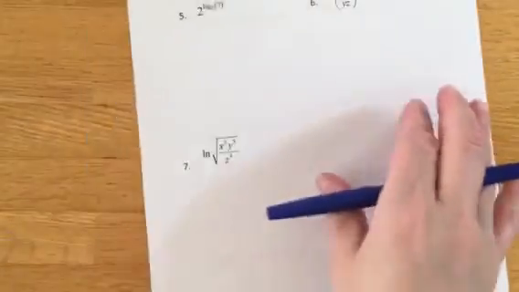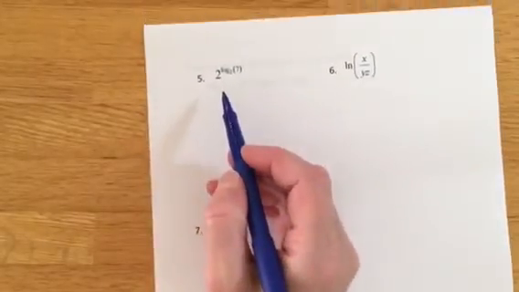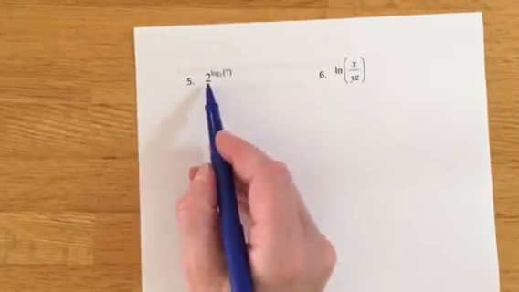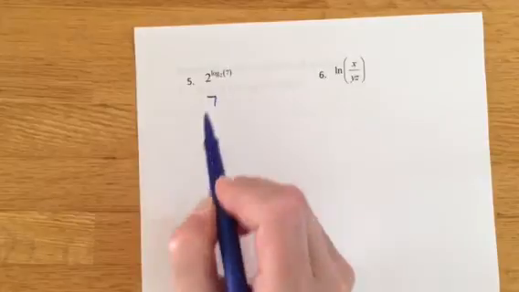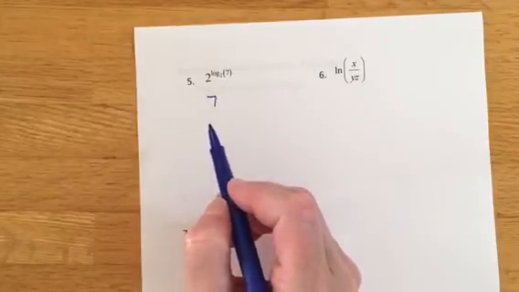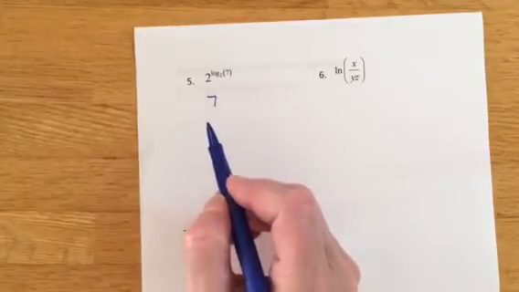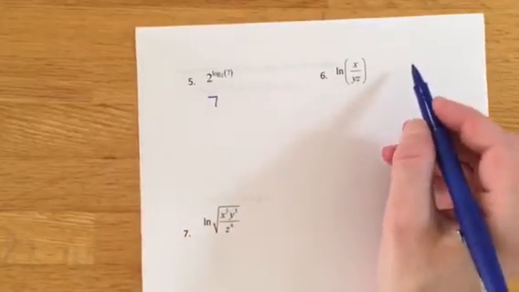All right, a few more to rewrite. Again, this is just a log property. We don't use it that often, but 2 to the log base 2 of 7 is just going to be 7. And this is one property you want to remember. I believe it's property 3.